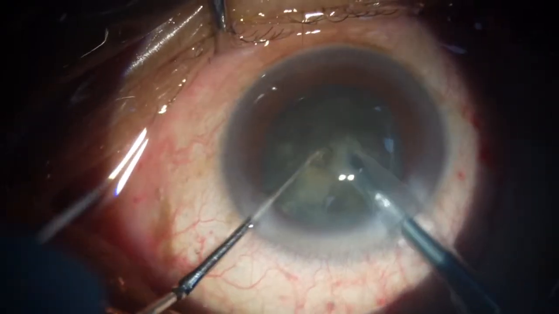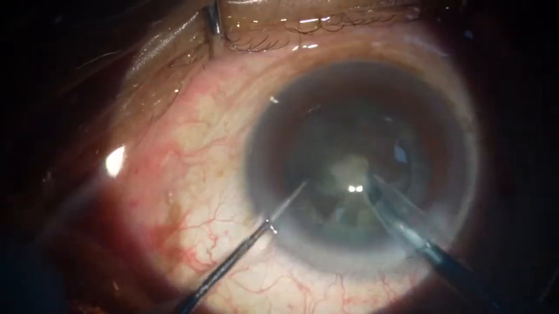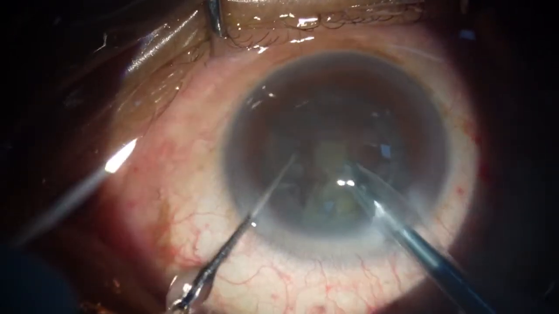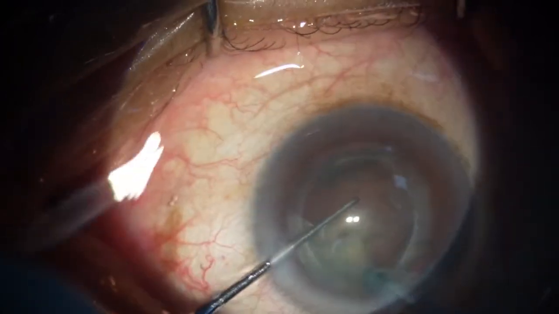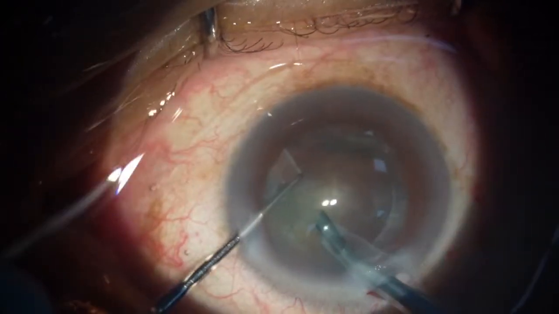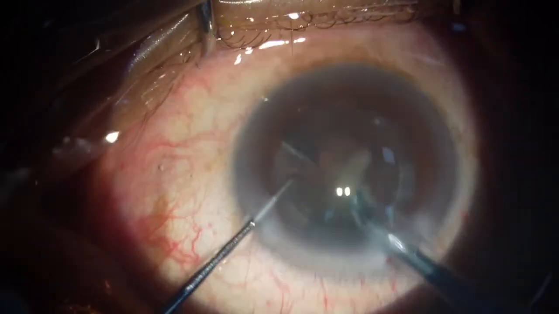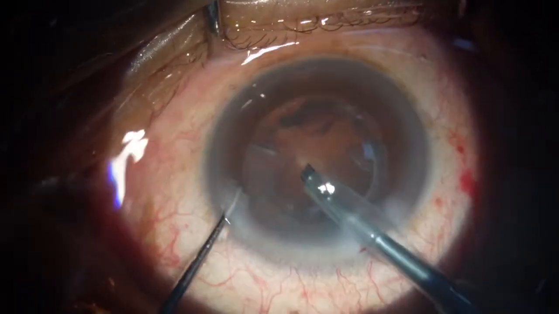So now it's easy cakewalk. I need not chop it, but I'm using very little power because it's a grade 2 nucleus. And because of the fallibility of the machine, most of the pieces are coming and I don't have to run after the pieces, right? So they're coming in the center and I'm emulsifying them in the center of the bag here.